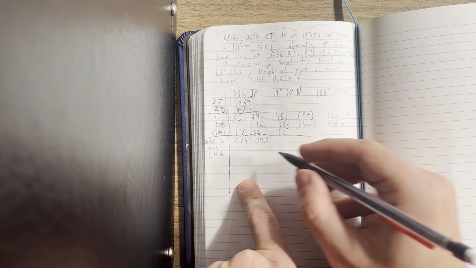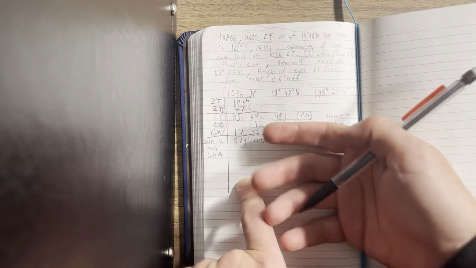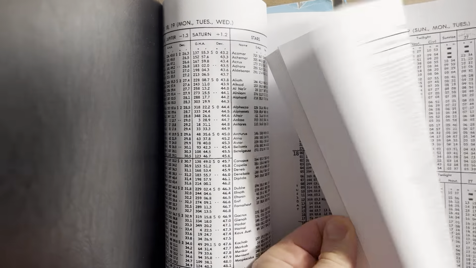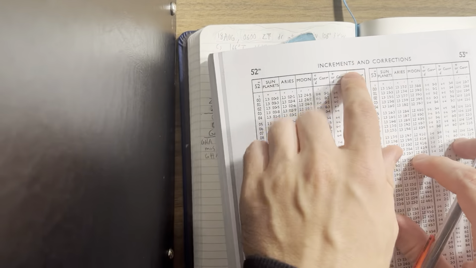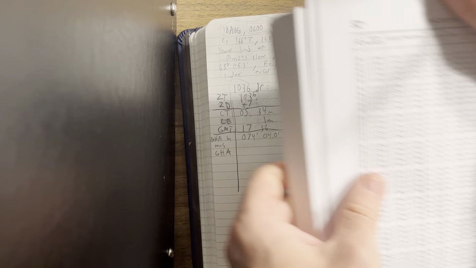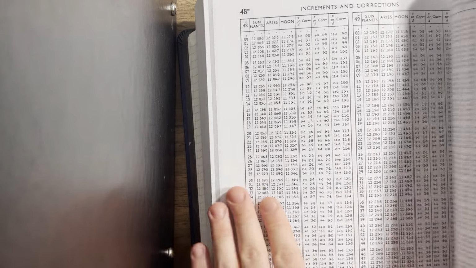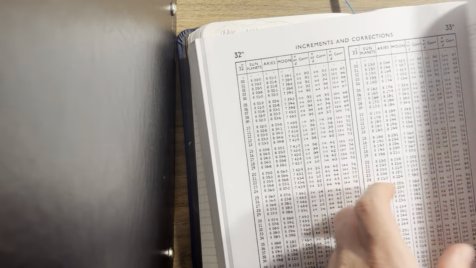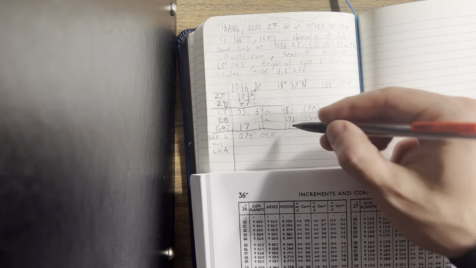So now what we need to do is find how much that changes in an additional 36 minutes, 12 seconds. So for that, instead of working in these daily pages, we have to flip all the way to the back of the book to the increments and corrections pages, also called the minutes and seconds pages. And we're going to come to the 36 minutes column. Here, 36 minutes. And then we're going to follow it down to 12 seconds.